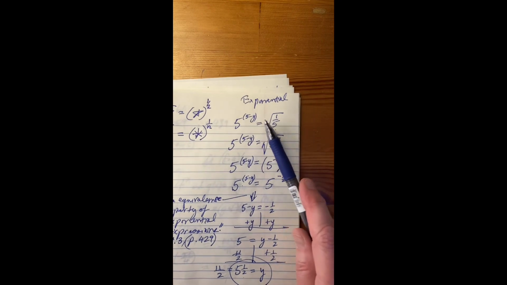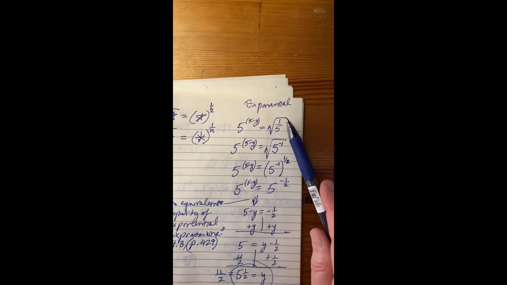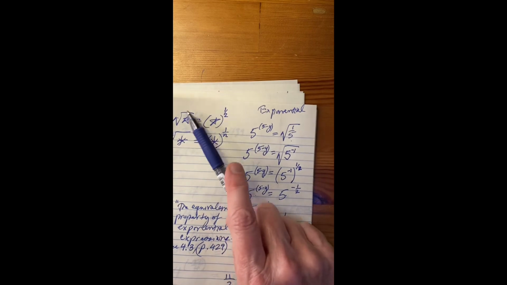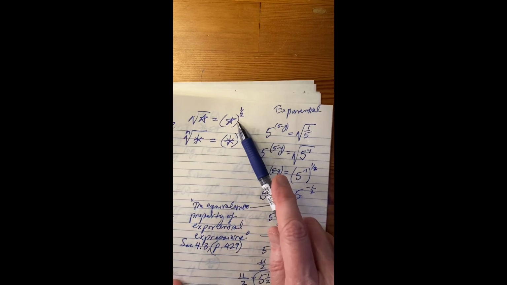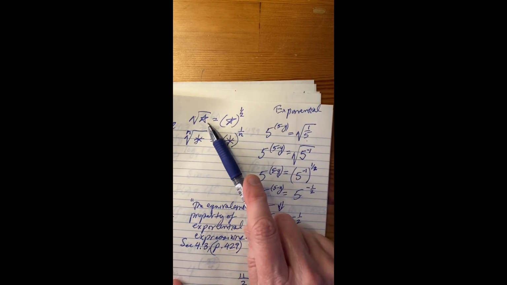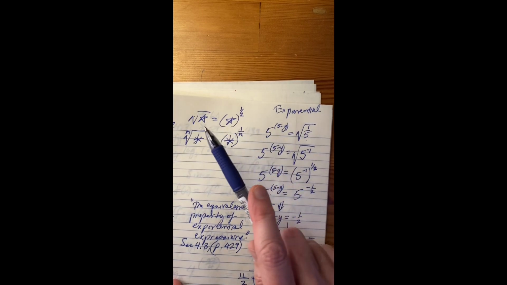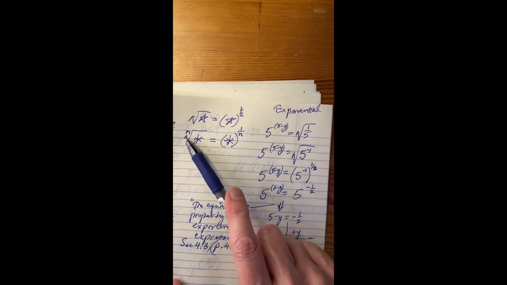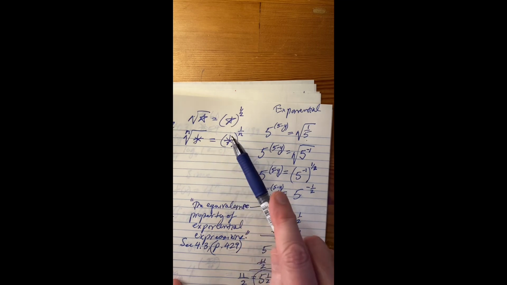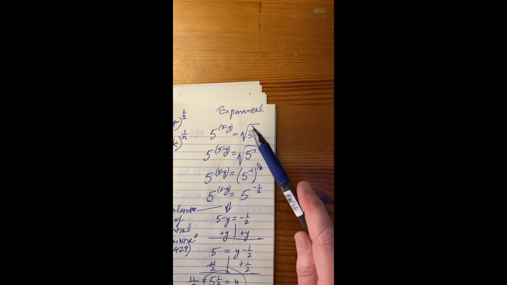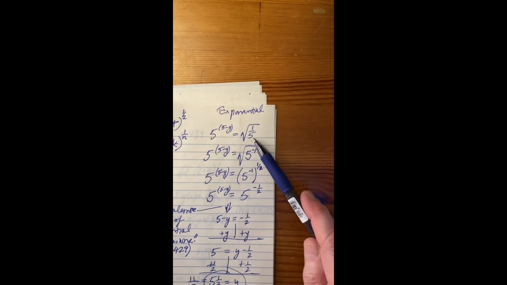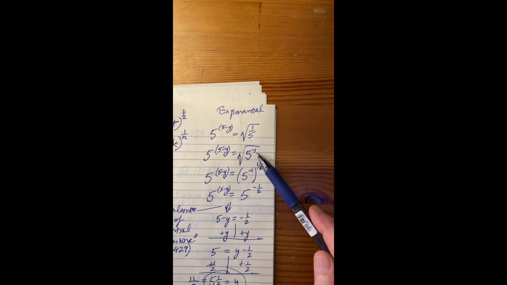5 to the 5 minus y is equal to the square root of 1/5. Well, remember, square roots, in fact, nth roots, roots of any degree, are really exponents. So the square root of ishkabibble is ishkabibble to the 1/2. The nth root of something is something raised to the 1 over n power. So here, this square root can be written as an exponent, and 1/5 can, of course, be written as 5 to the negative 1.